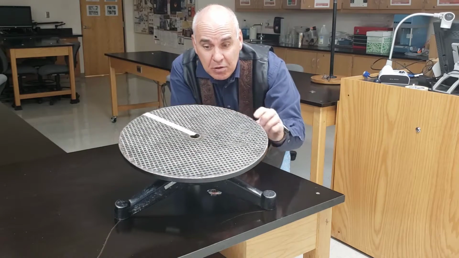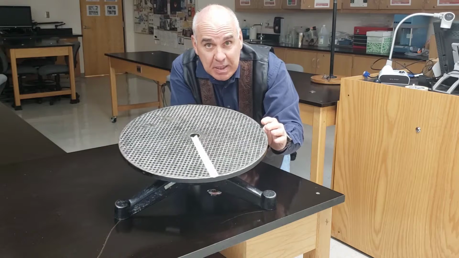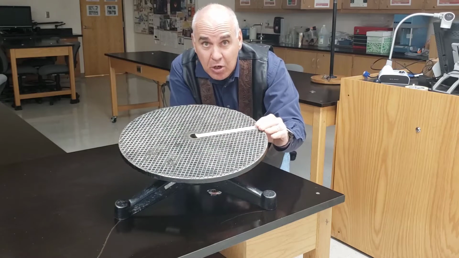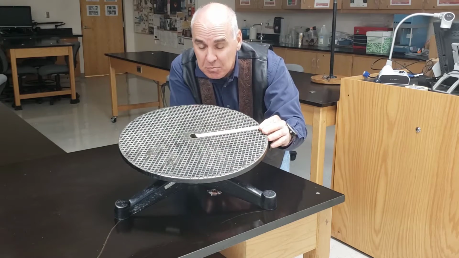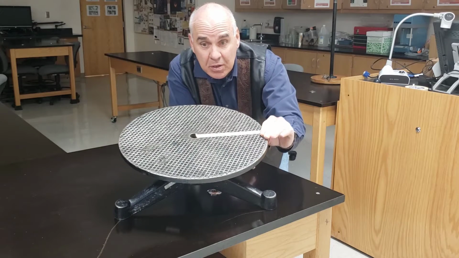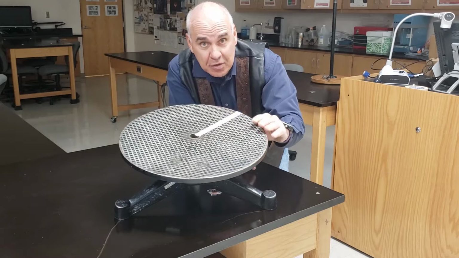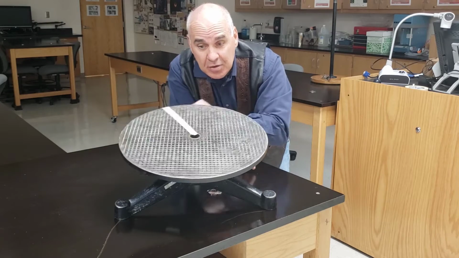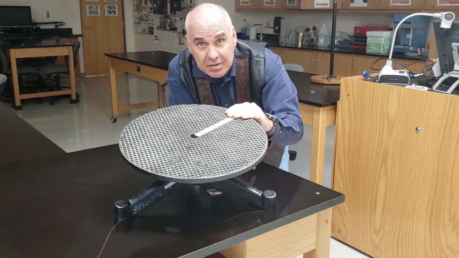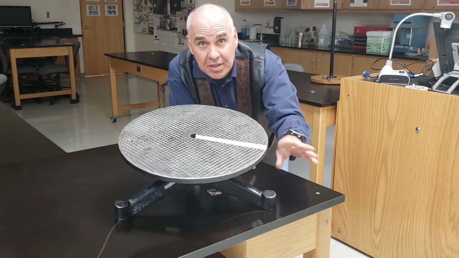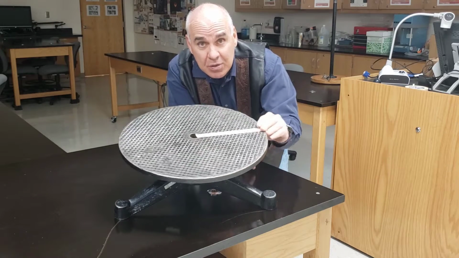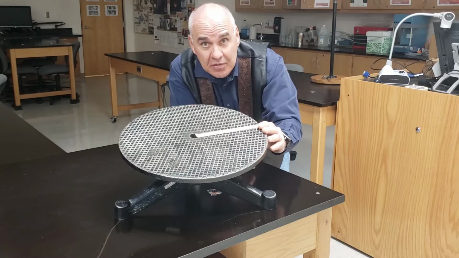I can move slowly, and the angle changes with respect to time with a small angular velocity, a small rotational velocity, if you will. Or I can rotate more quickly, and I have a larger angular velocity. Same idea. I can go counterclockwise, and we're going to consider that positive angular velocity, or I can go clockwise, and we'll consider that negative angular velocity.